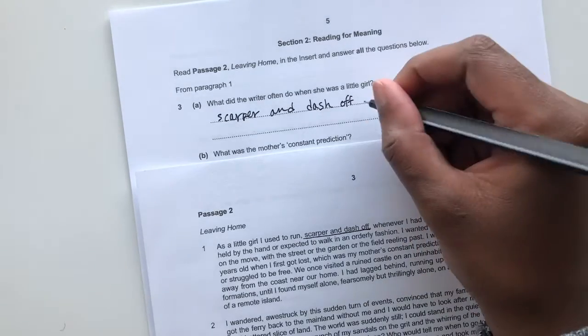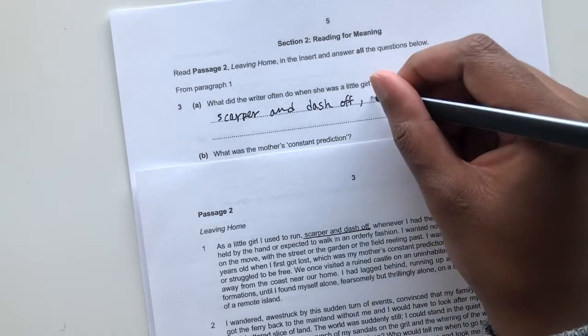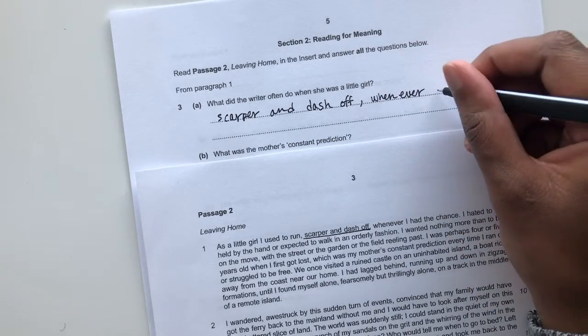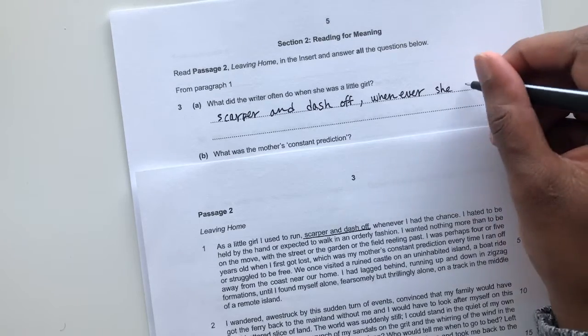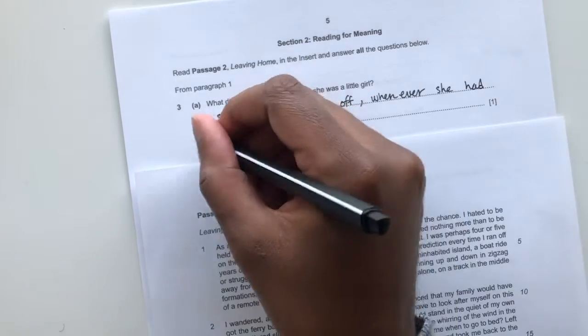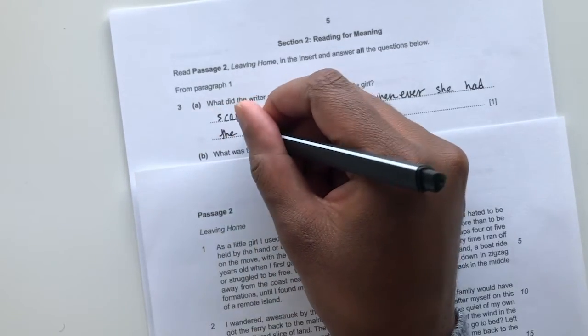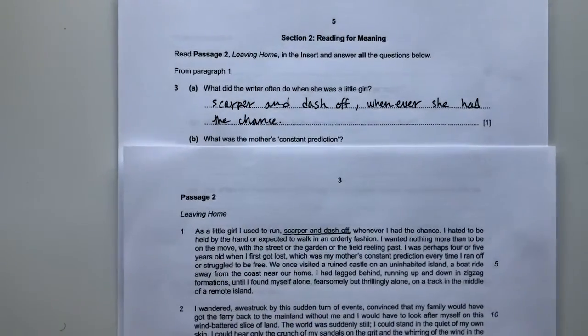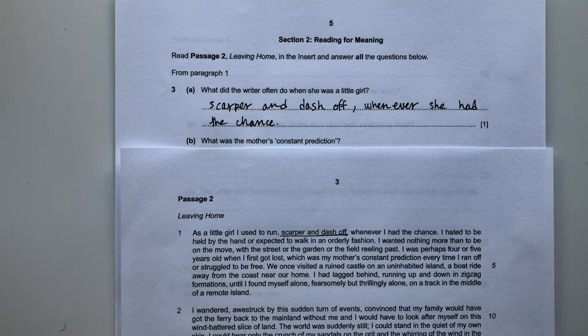I think this is enough, but you can add whenever she had the chance. Excuse my writing, it's a little bit messy.